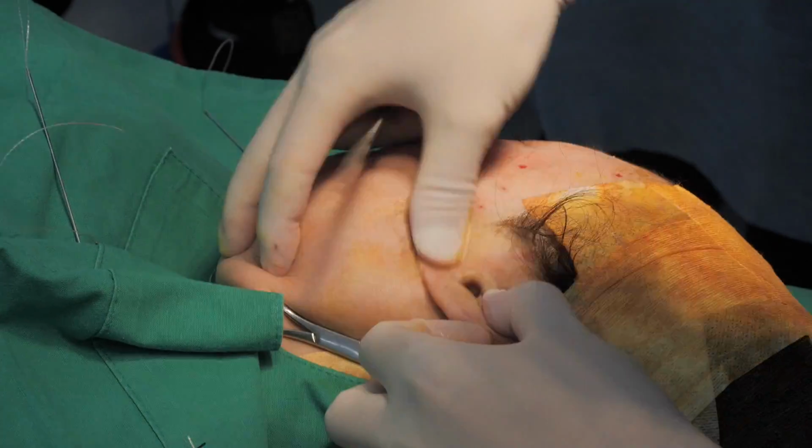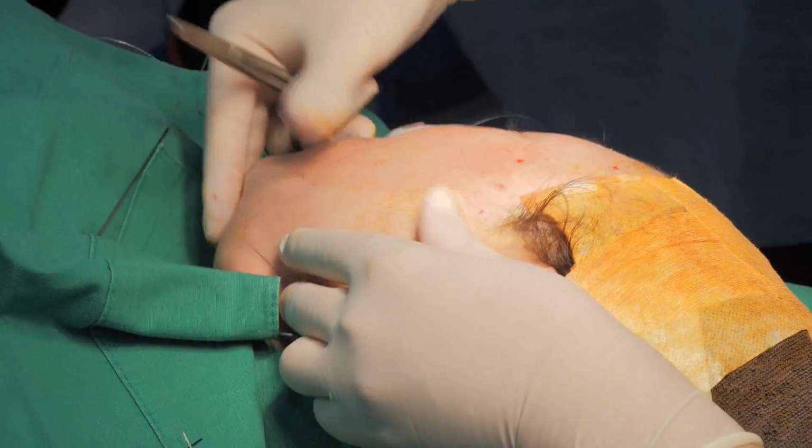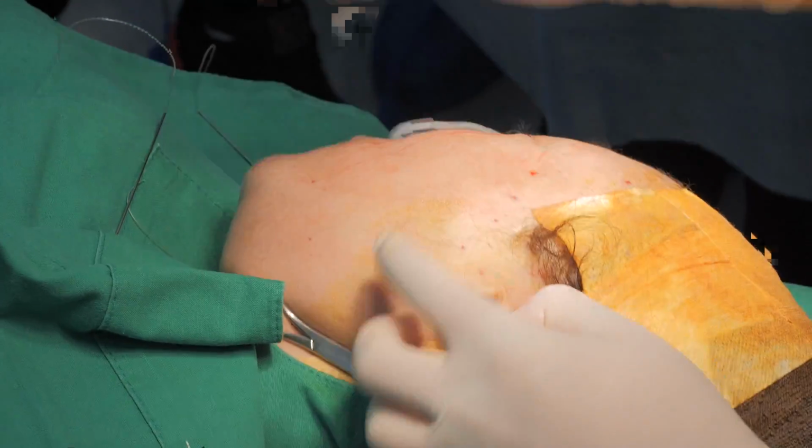You should release the dimpling with mild massage.